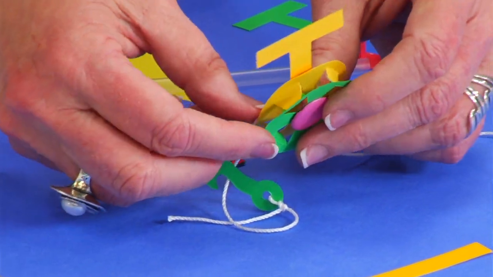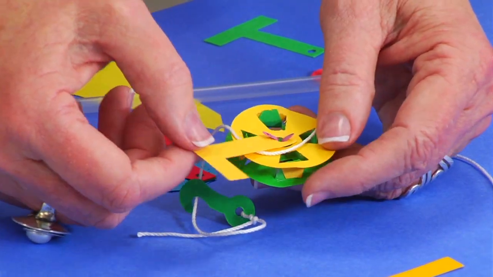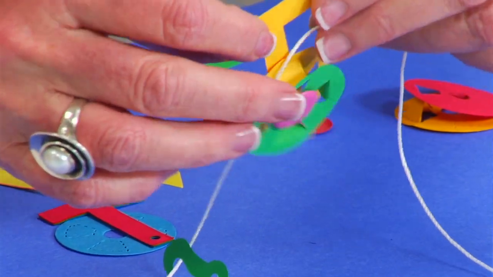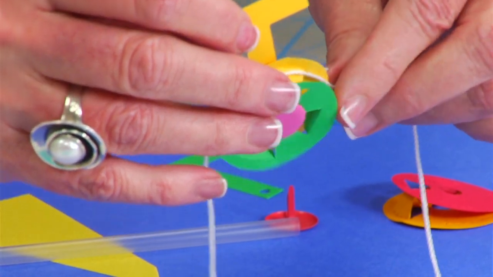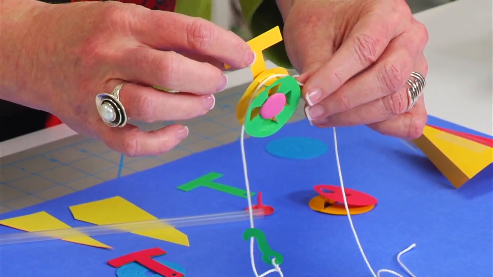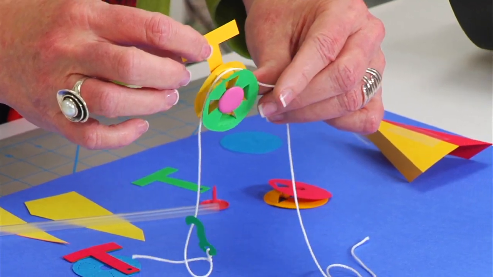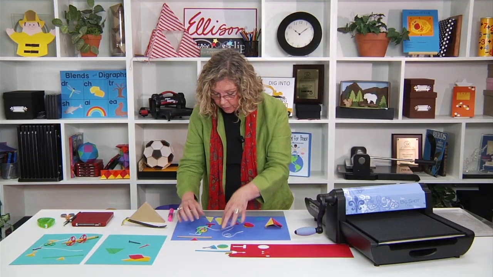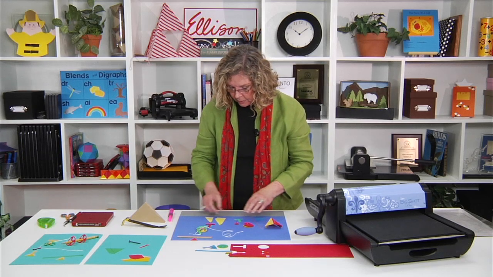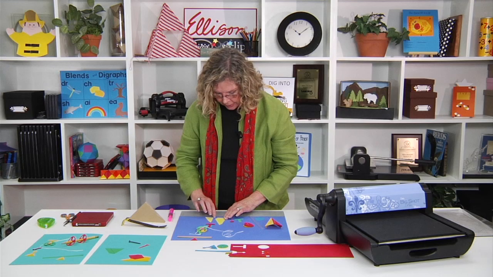Here's the oversized brad. It's being used to support the T, and then anything that you place in this groove is going to be something that this action is going to let you lift or lower in a way to help explain how that particular machine action works.